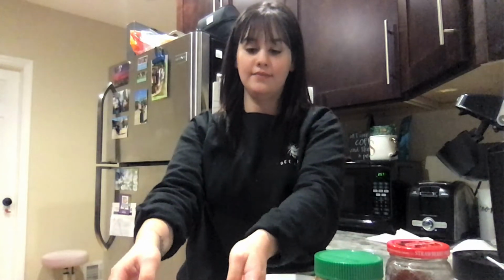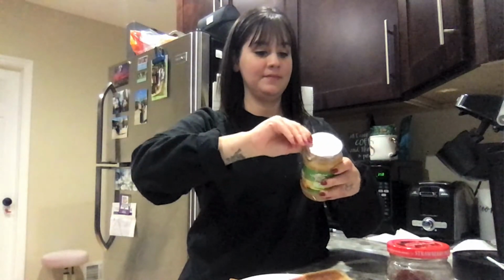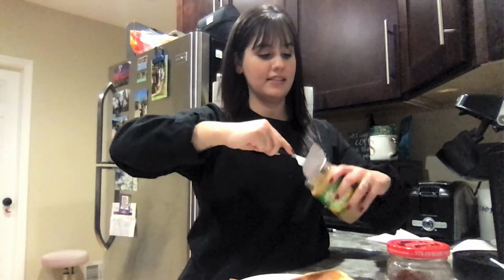Then we spread out our bread. Next, we add our peanut butter. We spread it all around.